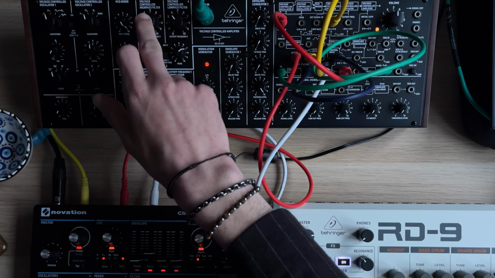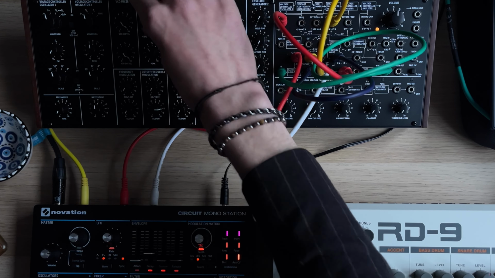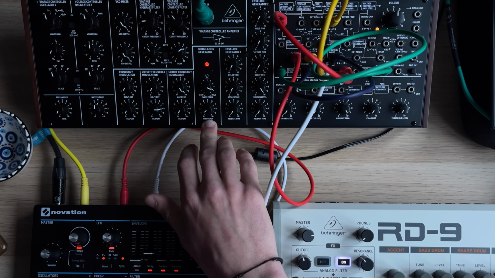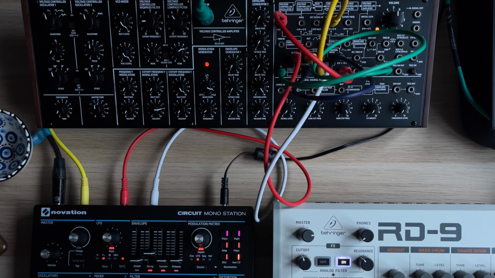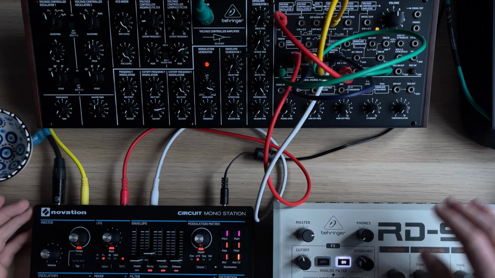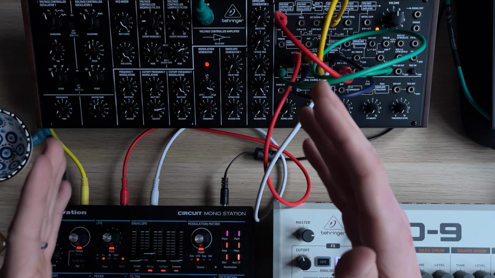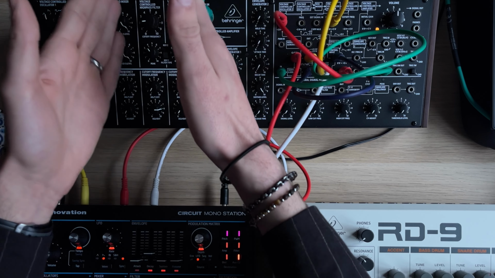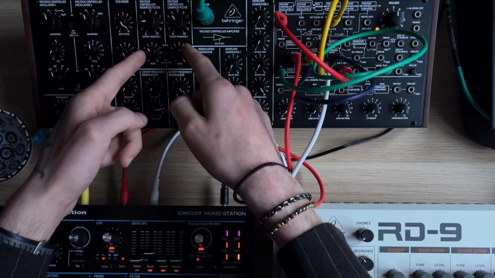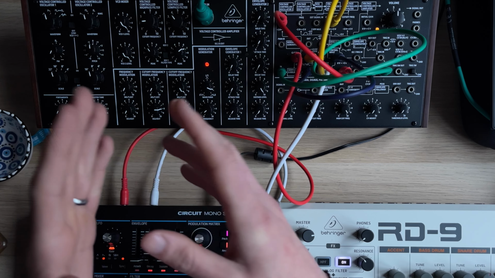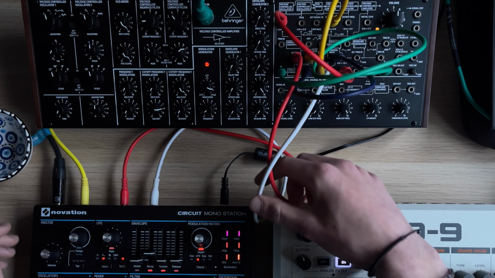So our high pass is controlled by this LFO, and this LFO isn't synced to our tempo, so we create this unpredictable modulation. So basically, here we have two different modulations for our filters that crossfade each other in some unpredictable ways.